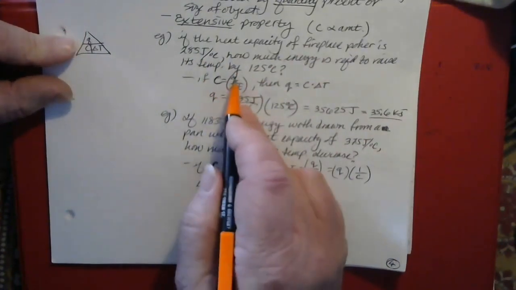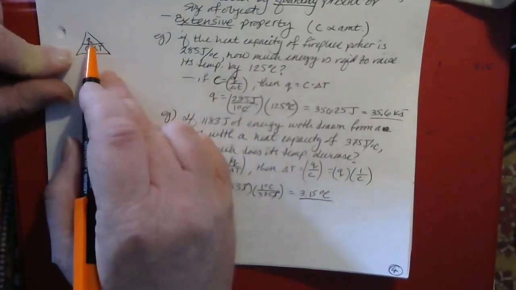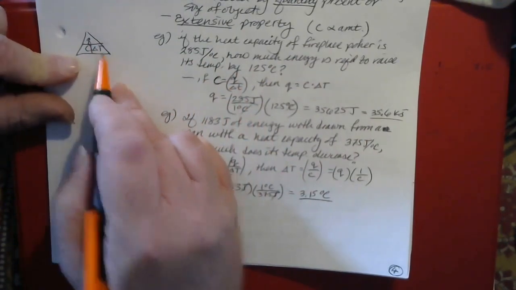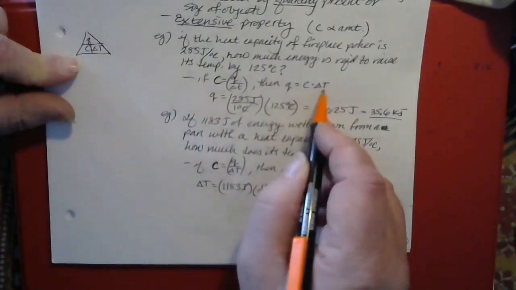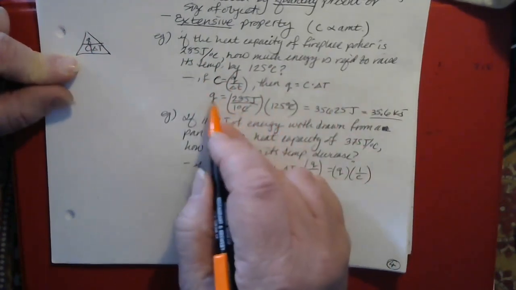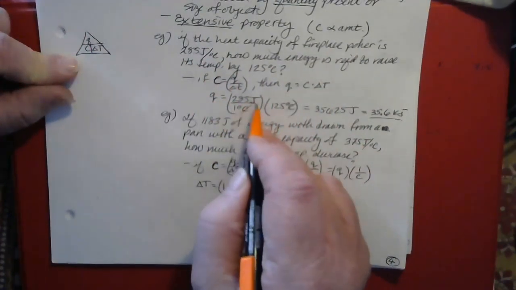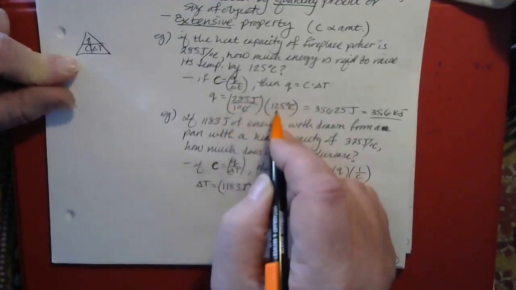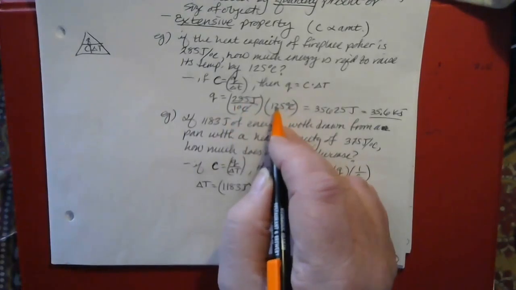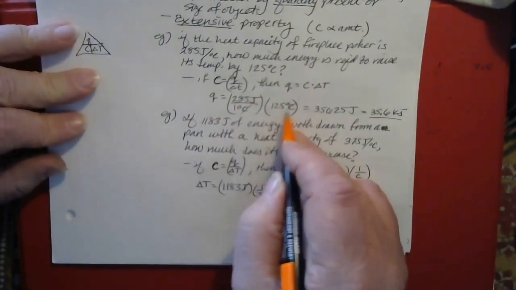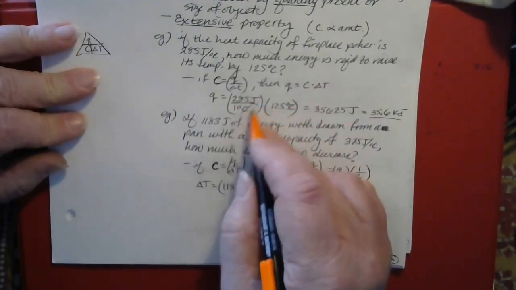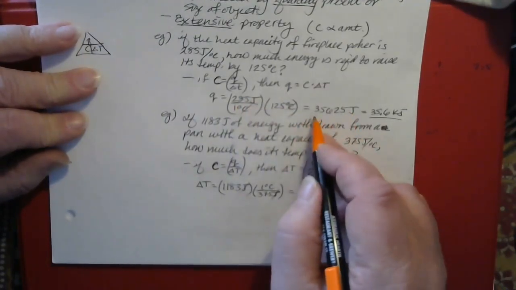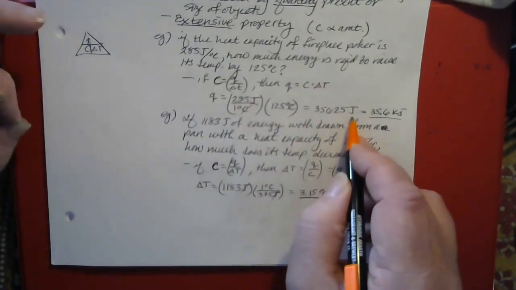If C equals Q over delta T, then Q must be C times delta T. So Q would be 285 joules per 1 degree Celsius times 125 degrees Celsius. Notice the degrees Celsius cancel, and that leaves you with joules as the only unit left, and you get 35,625 joules.